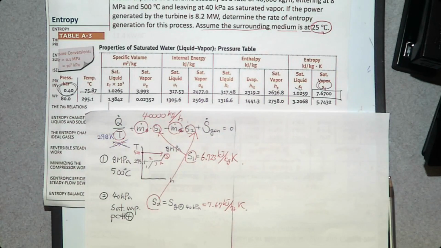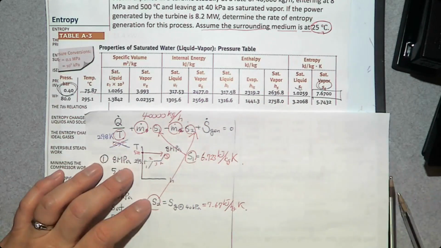Can you determine S dot gen? No. What is the problem? Q dot. So what is the solution? There are two solutions. One, assume that it's an adiabatic system. Neglect that. Don't do that. Or second, use another equation to determine Q dot. What is that equation? What is the most famous equation in thermodynamics? Energy balance equation. So you can use the energy balance equation.